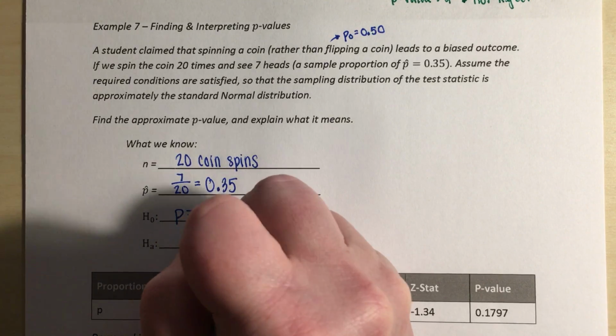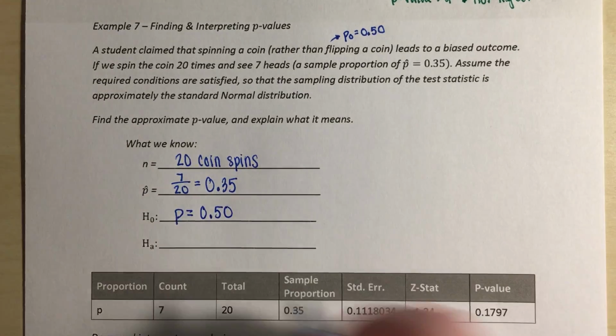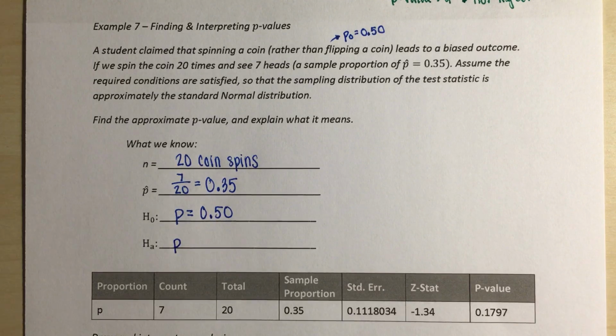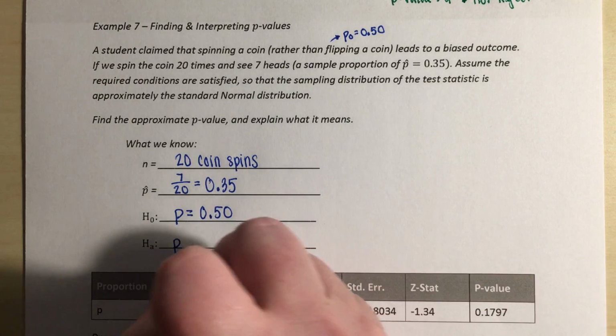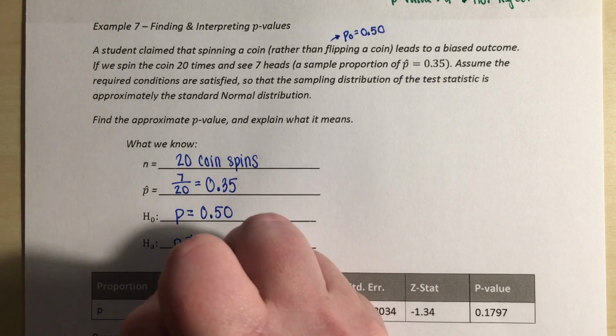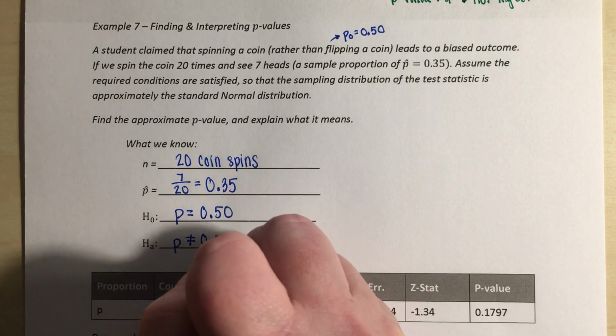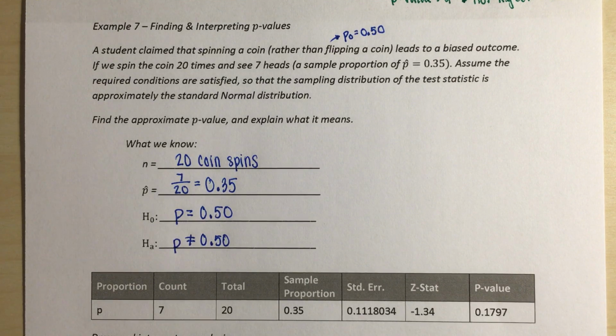So p equals 0.50. Our alternative hypothesis is going to be p not equal to 0.50, because the student claimed that spinning a coin leads to a biased outcome. A biased outcome means it's not equal to 50% or 0.50.